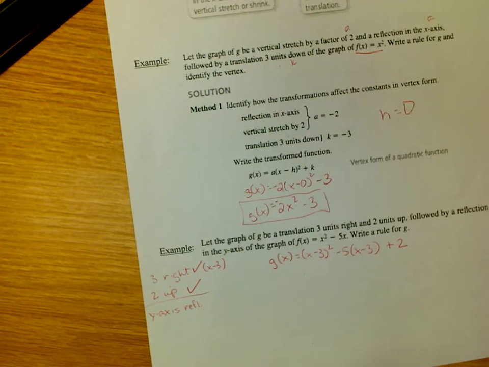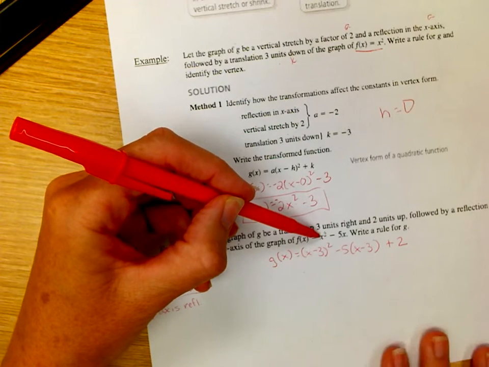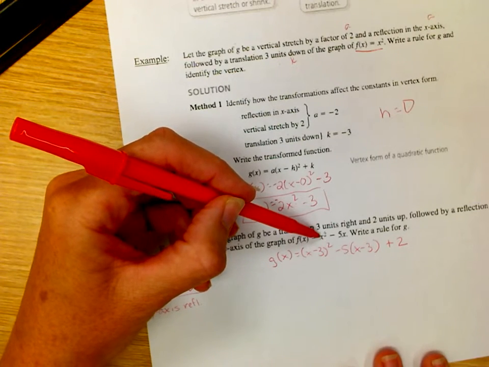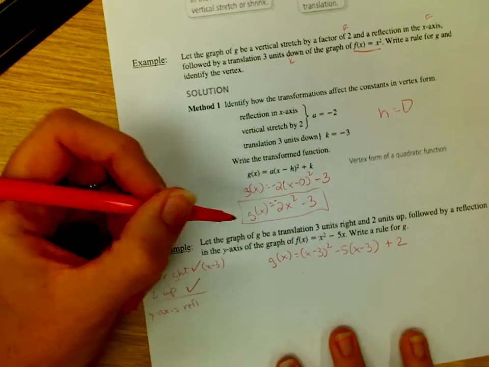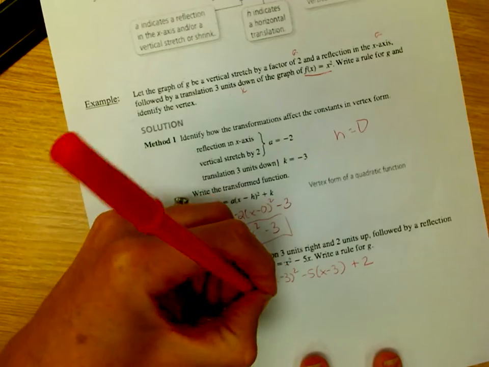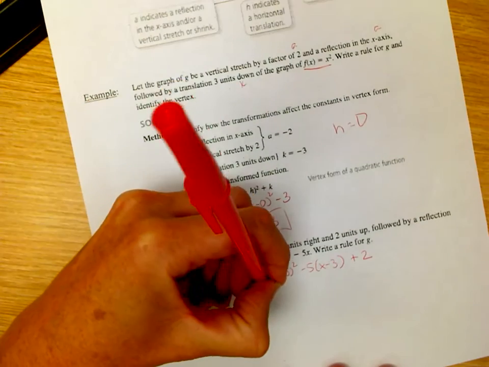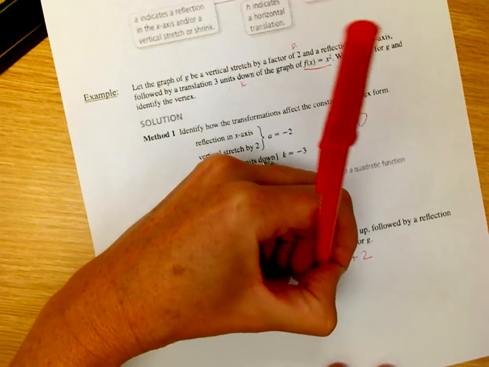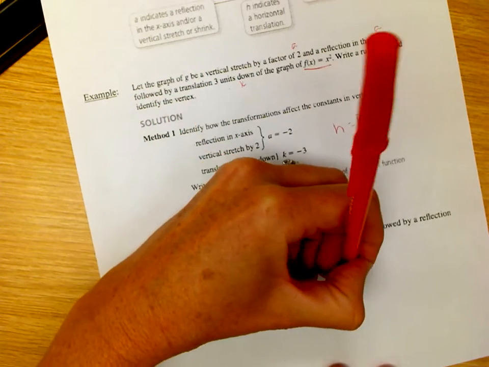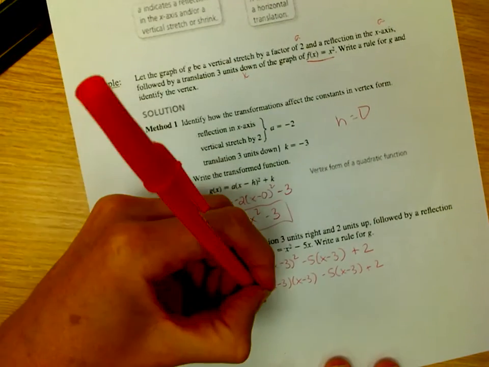But before we go any farther, let's clean this up a little bit, okay? Notice that this function, even though it's not the parent function, also wasn't written in vertex form, which means you actually need to do some multiplying here. We're going to get rid of these parentheses. The one thing we practiced in class is that x minus 3 squared means you have x minus 3 times x minus 3. And so we are actually going to have to do, you can call it the FOIL method if you want, but really it's the distributive method.